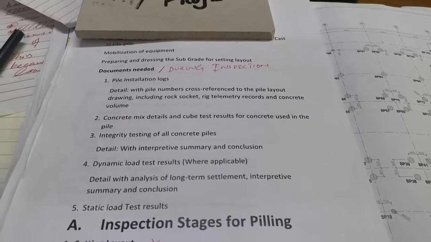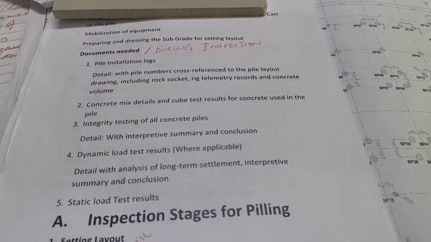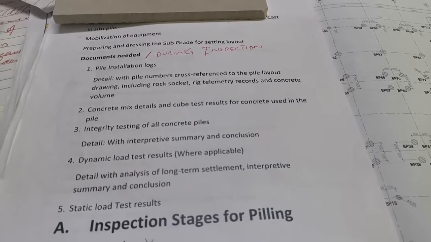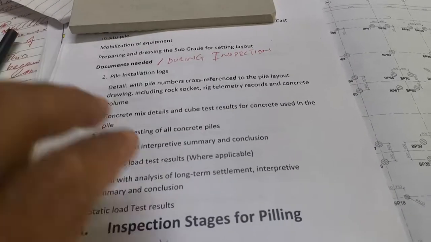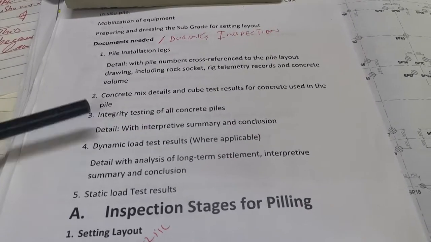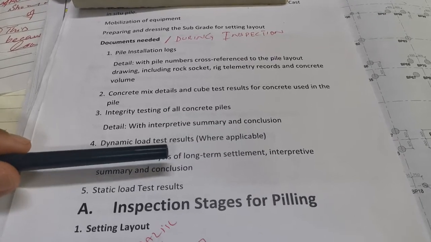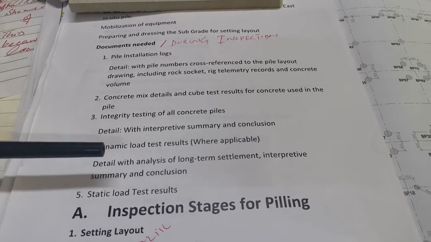I think the load decision will be the designer's, according to the pile capacity. Detail with the analysis of long-term settlement, interpretive summary, and conclusion. These are the details.